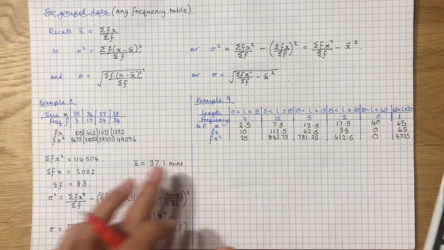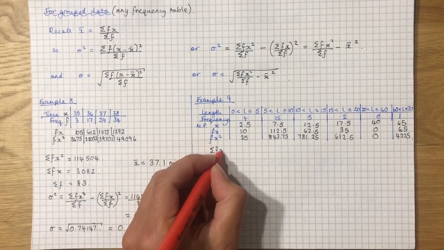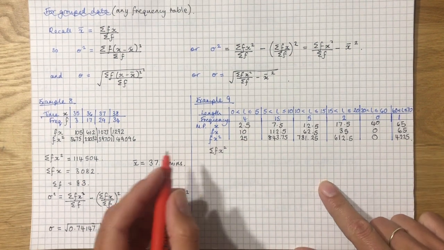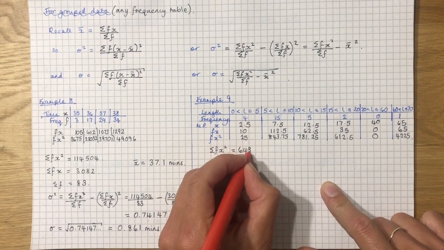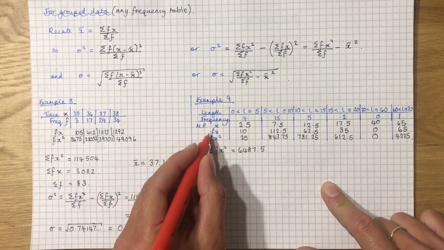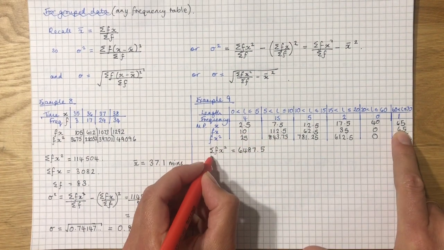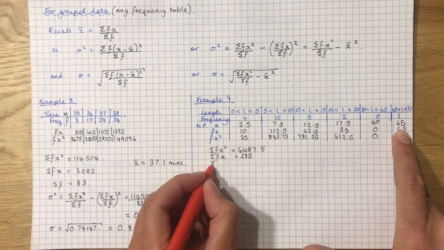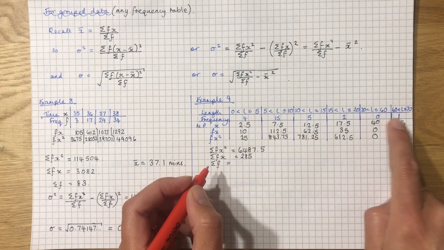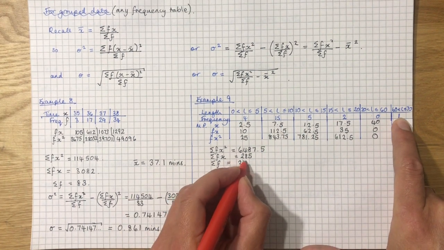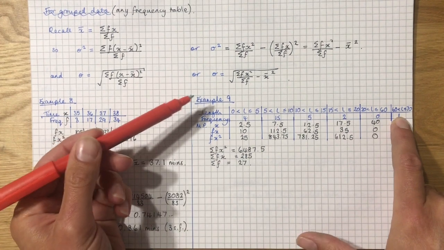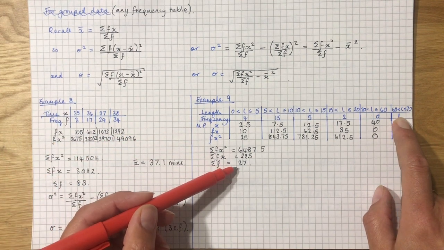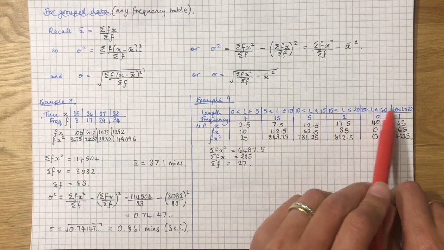Once we've got those, we've done all the hard work. We've got the sum of fx squared, so that's adding up this row here. I've run out of space, otherwise I would put it at the end there. So that's going to be 6,487.5. The sum of the fx row, all of these, is 285.5. And the sum of the frequencies, that's all of these here, was 27. I didn't say at the start, by the way, these were the length in minutes of telephone calls that Andy made for a month. So he's made 27 calls in the month, and these are all the lengths of those 27 calls.